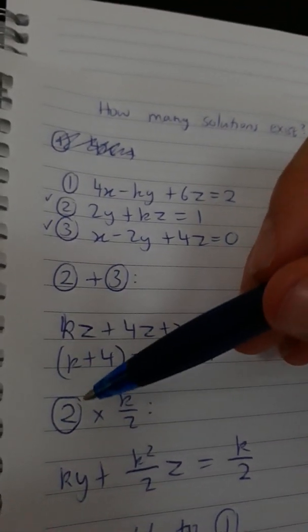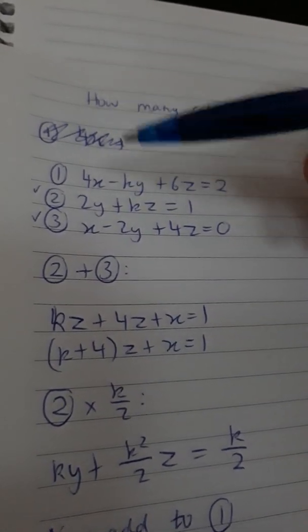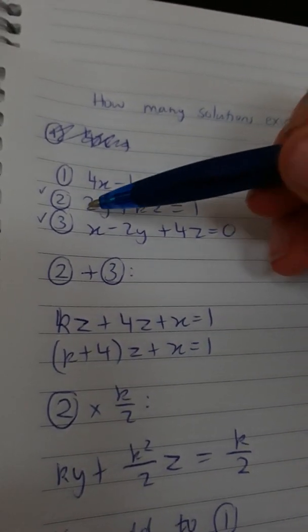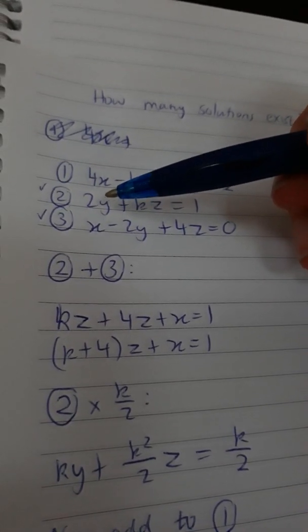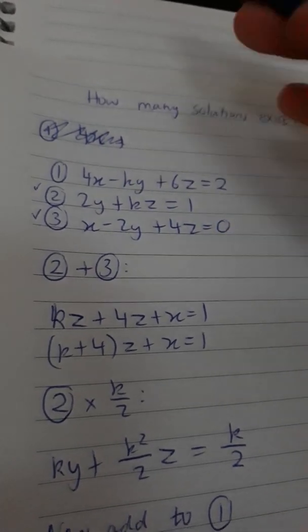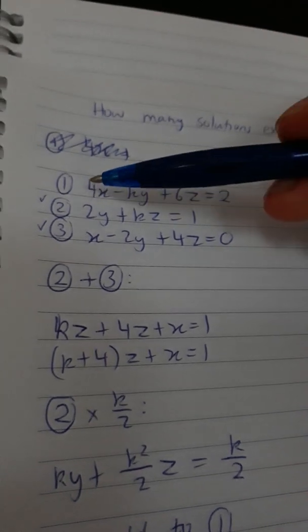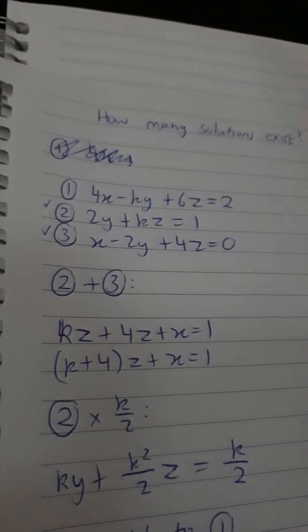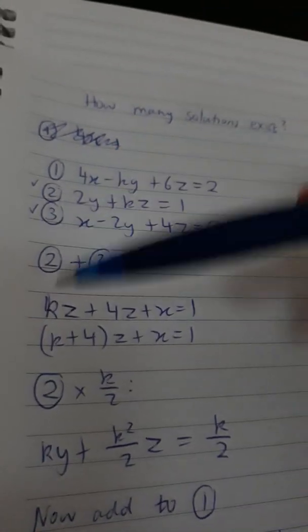So times equation 2 by k on 2. This is because when you times 2y by k on 2, then you're going to get ky, and then ky, take away ky will be 0y, so we'll have eliminated y from these. And that's our goal.